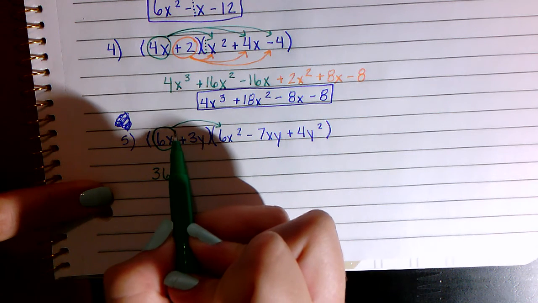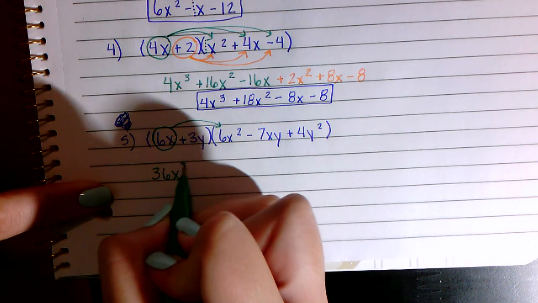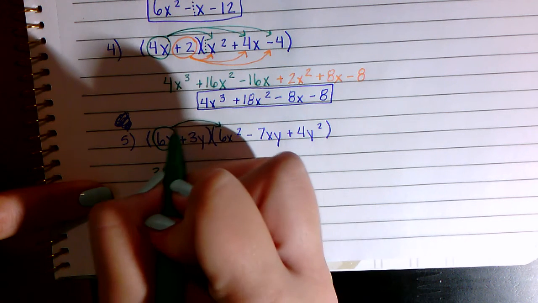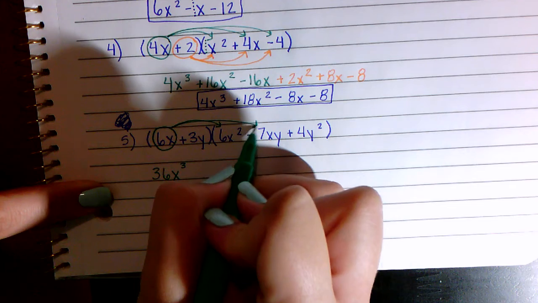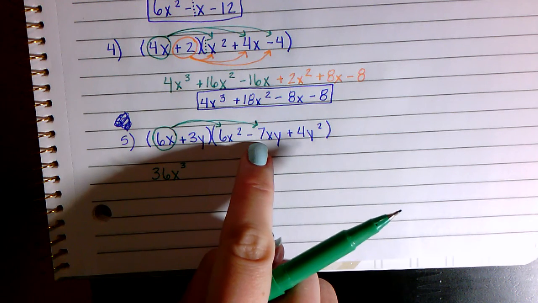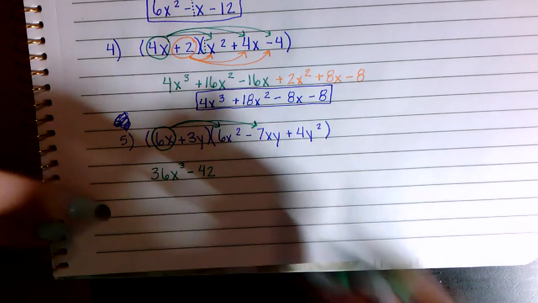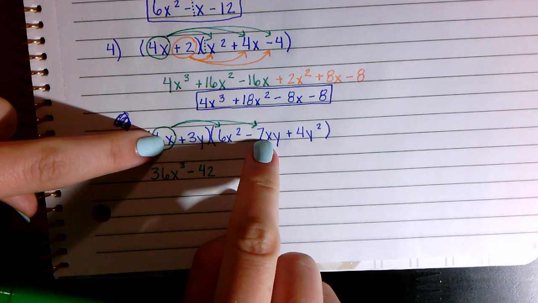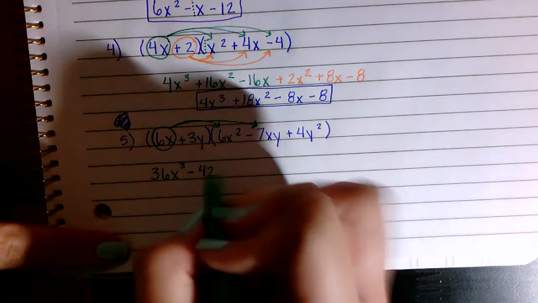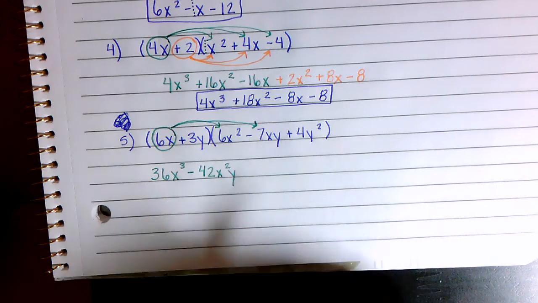Remember, there's an imaginary 1 here. 1 plus 2 is 3. And then 6x times negative 7xy, multiply your coefficients. 6 and negative 7 is negative 42. This x and this x, 1 plus 1 gives me 2, so I have x to the second power. And I only have one y, so we're just going to keep that y there.